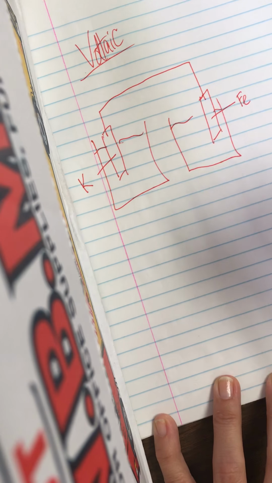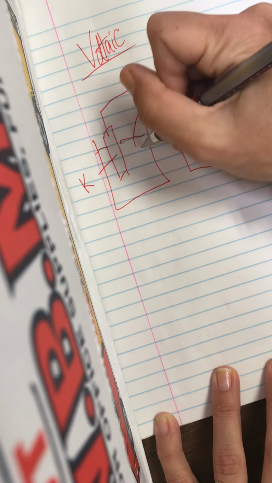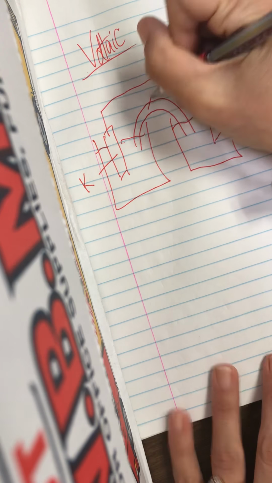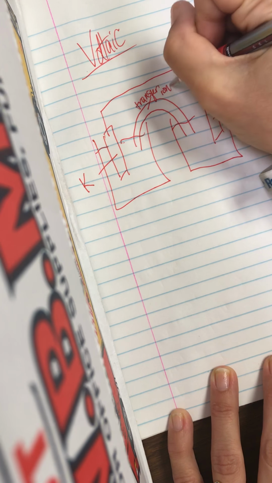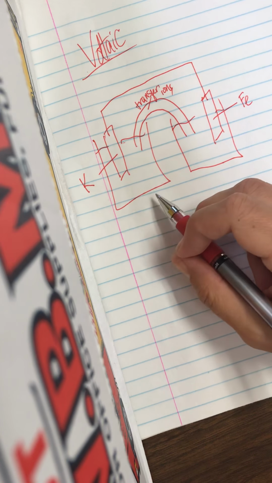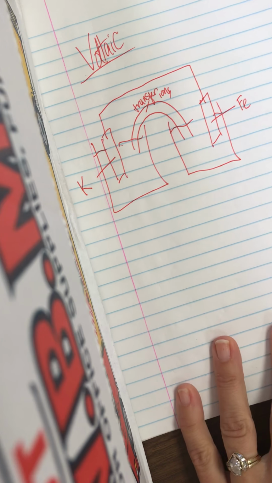What I have to do first is I need a salt bridge. The function of the salt bridge is to transfer ions. Without it, the cell will become polarized, meaning there'll be too many ions on one side and missing on another side, if you don't give them the chance to move back and forth.